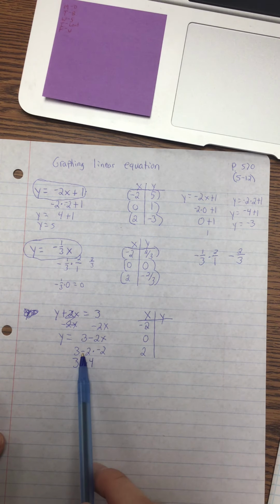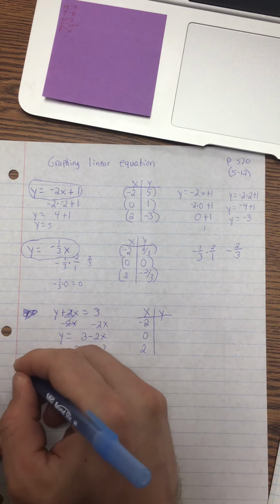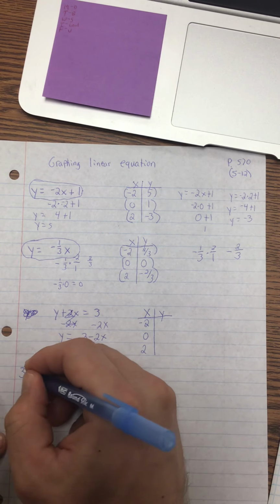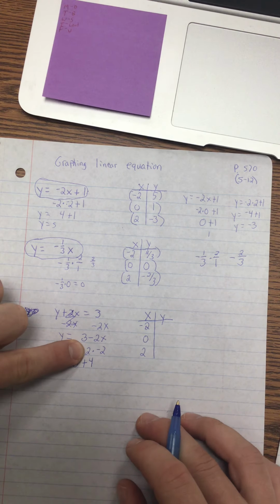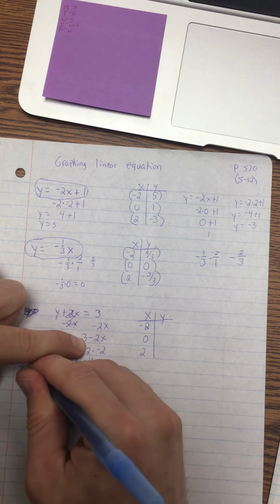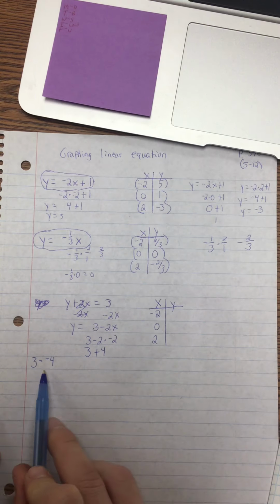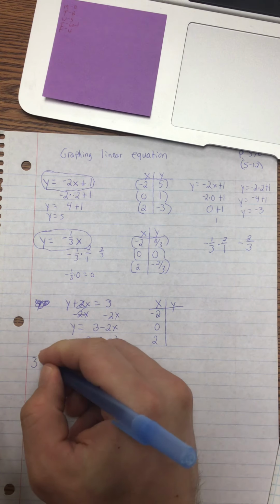Because if I didn't, it would be 3. I'll just kind of show you the other way you could have seen that. Minus. So we already took care of the 3 and the minus. And then 2 times negative 2 is negative 4. So then we would have had that. And then 2 negatives back to back do make a positive.